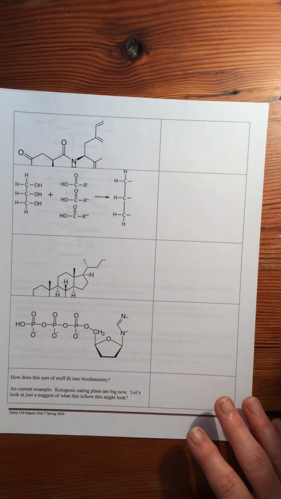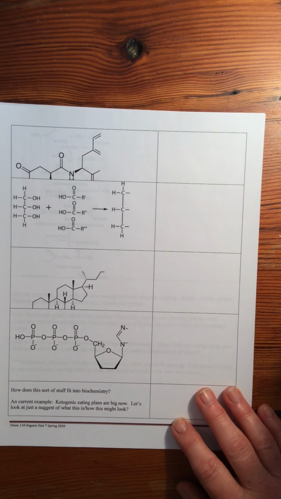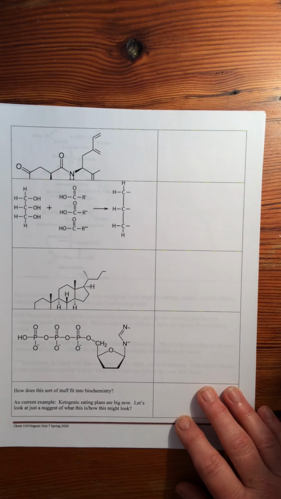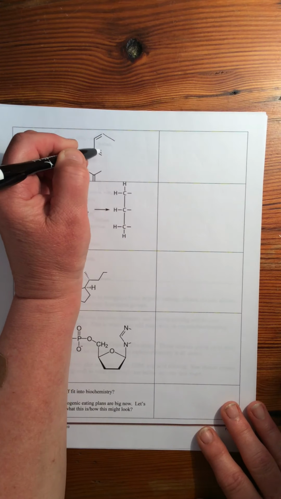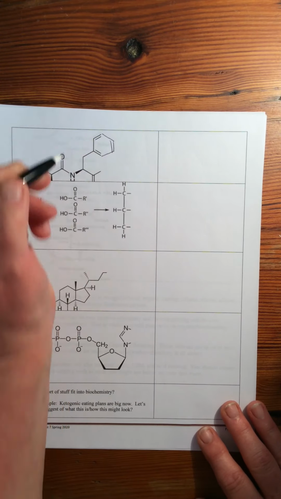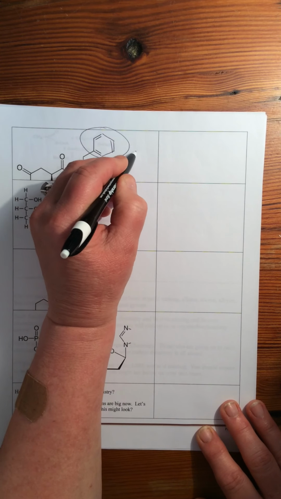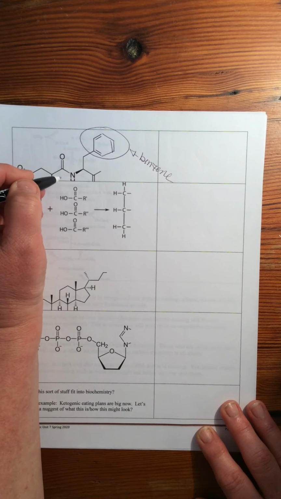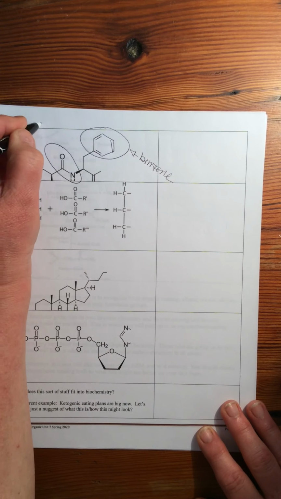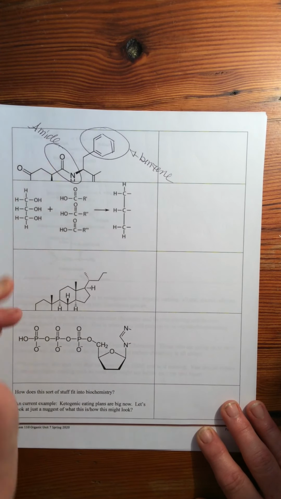Okay, on the next page, well, my drawing didn't come out very well here. I'm guessing that this was what I wanted. That's a benzene. This is an amide.